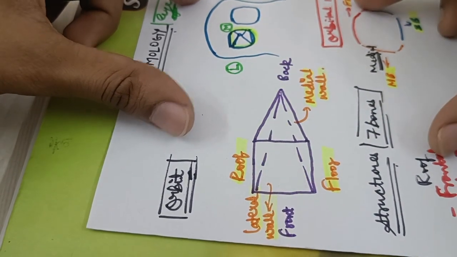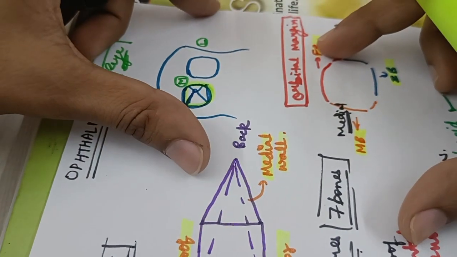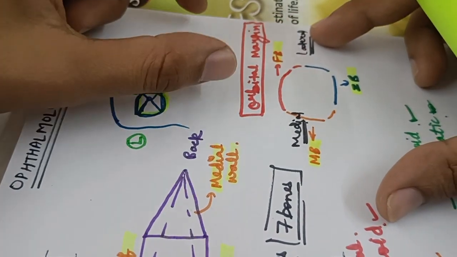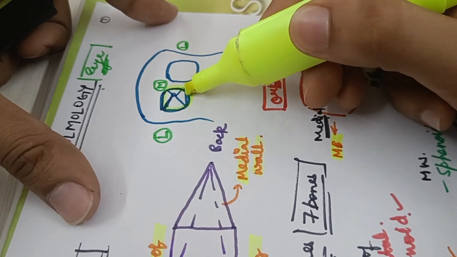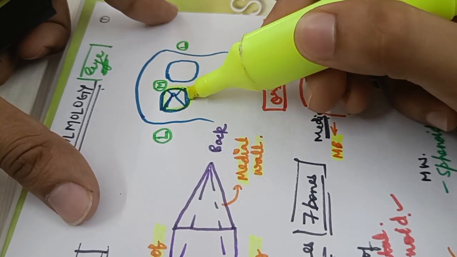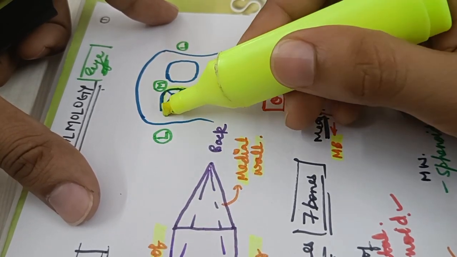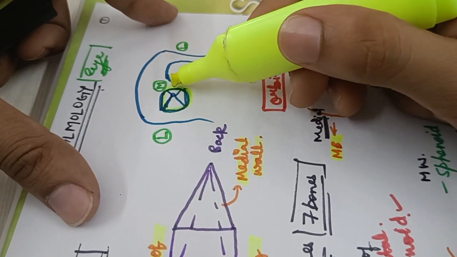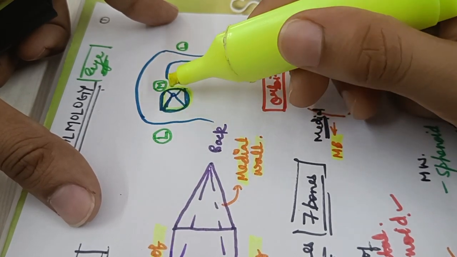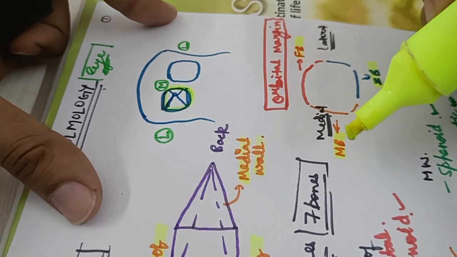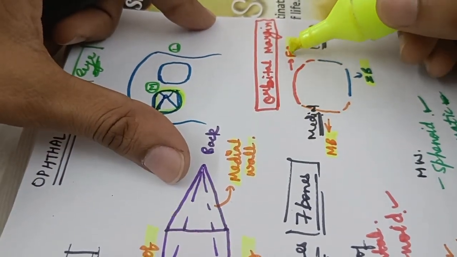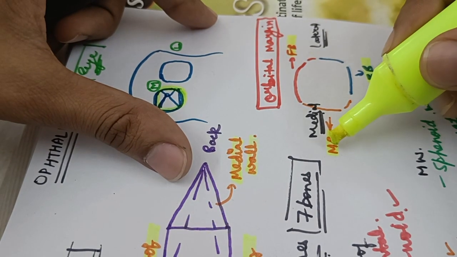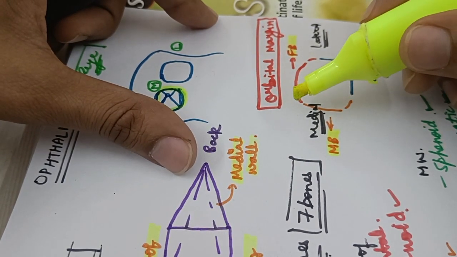Now we will jump onto the orbital margin. You can well appreciate this area: it is the area surrounding the eye, forming the boundary of the base of the pyramid, that is the orbit. This is basically formed by three bones known as the frontal bone, zygomatic bone and the maxilla bone.